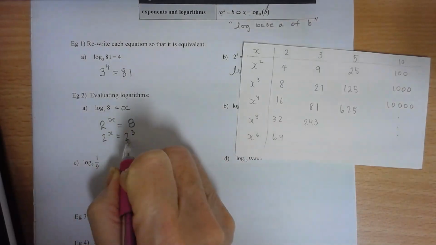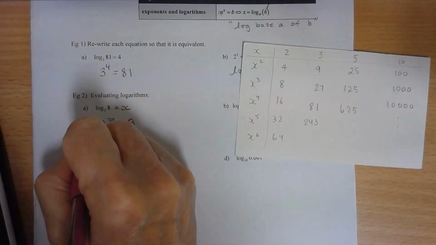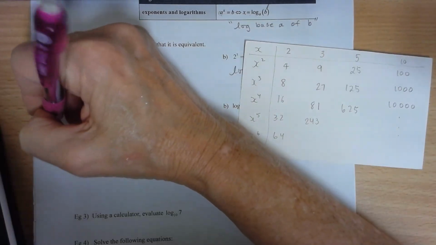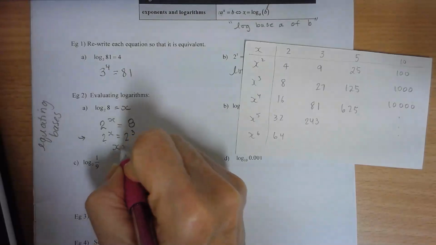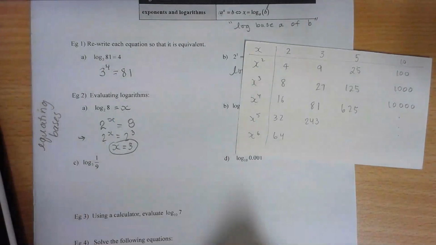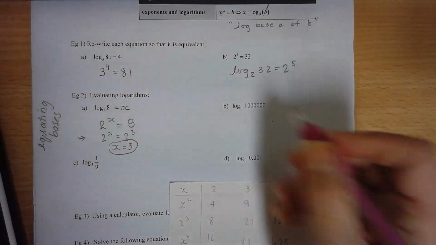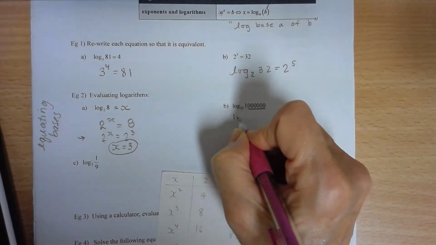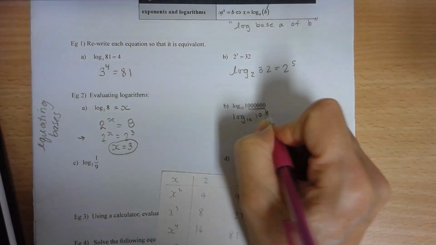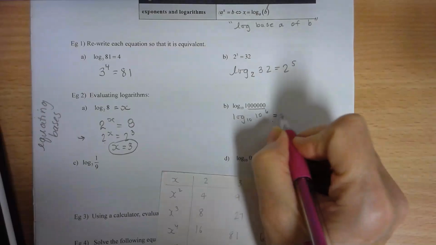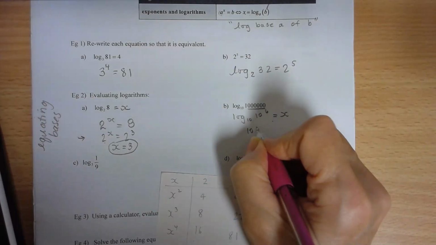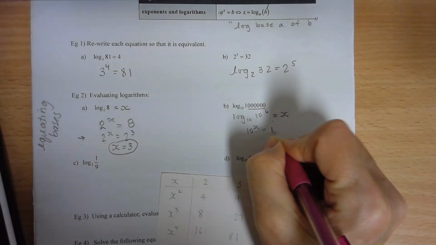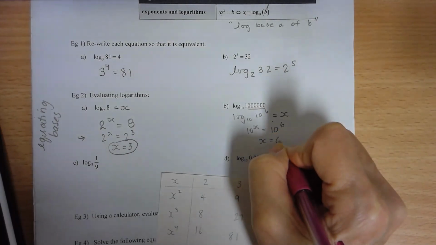And once I have these bases the same, we call it equating bases. I'll write it: E-Q-U-A-T-I-N-G, bases. If these bases are equal, then I know that the powers or exponents are equal. All right, let's go over here. When I have zeros here, 1, 2, 3, 4, 5, 6, that means this is log base 10 of 10 to the 6th. Now I can rewrite that. I'm going to make that equal to x. So I get 10 to the x equals 10 to the 6th. If this is hard for you, keep looking at that expression, writing it out. So x is 6. That's a good one.